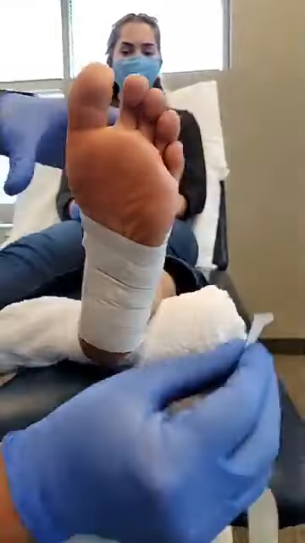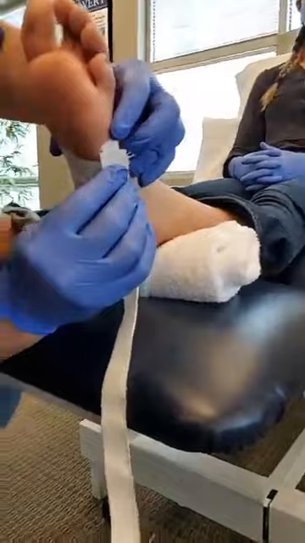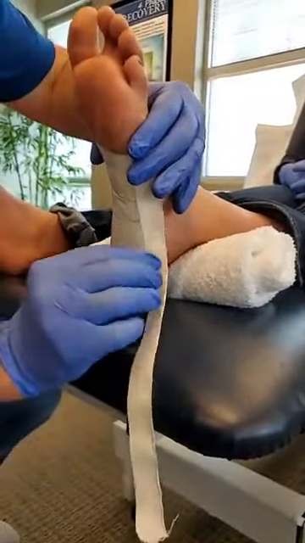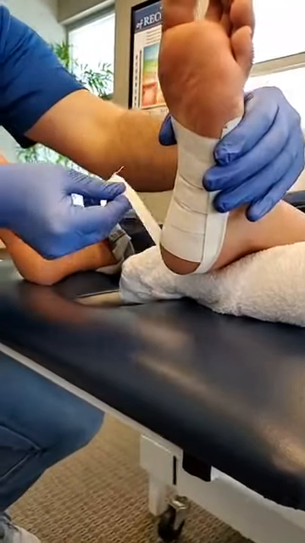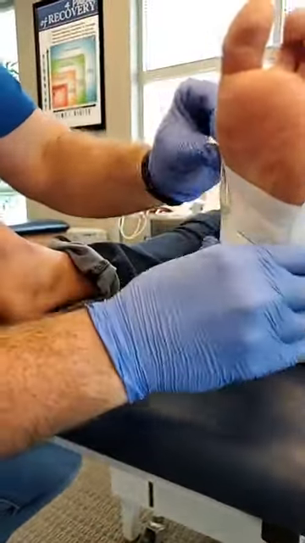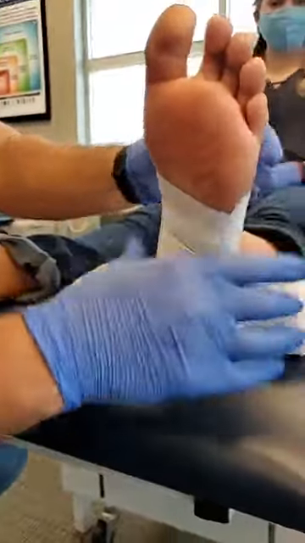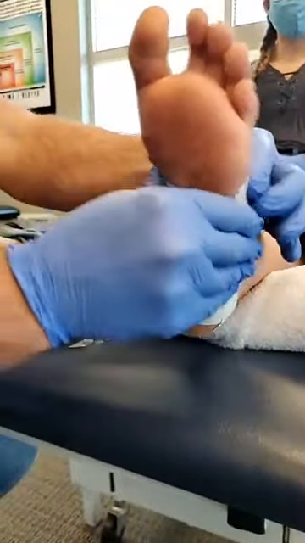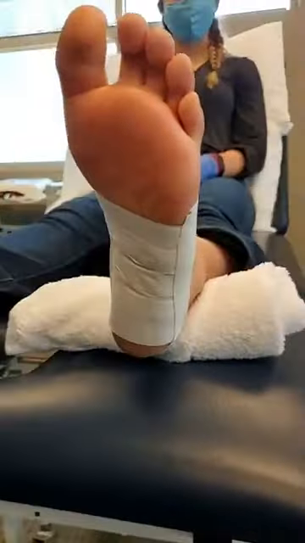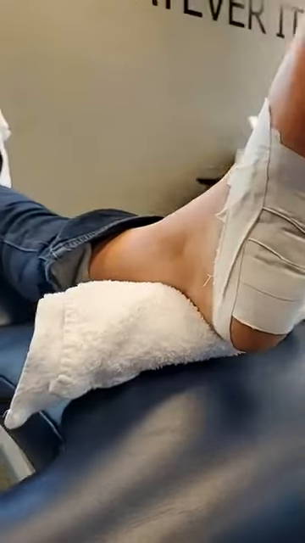To finish, we have our other piece from our other side. We go over the top. We trace that again, and we secure it down like that. Okay. Now that will preferentially, again, take pressure off of that.